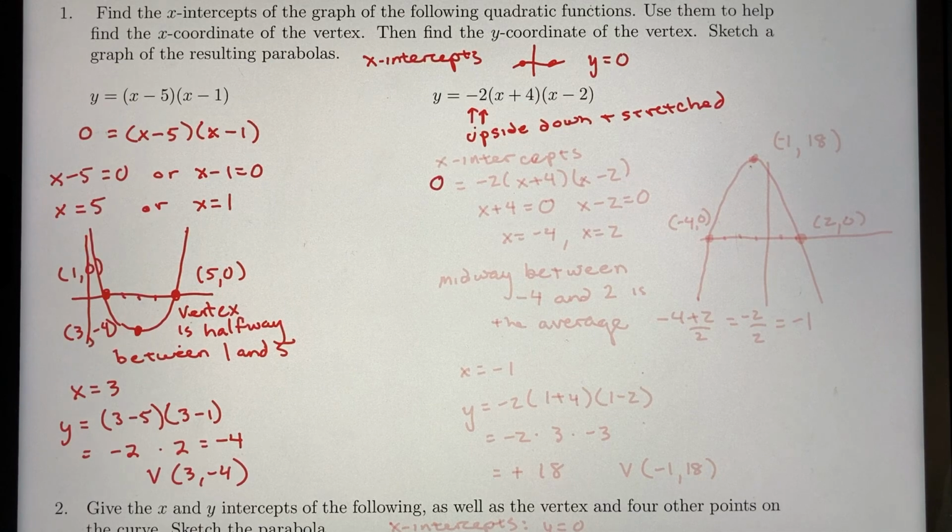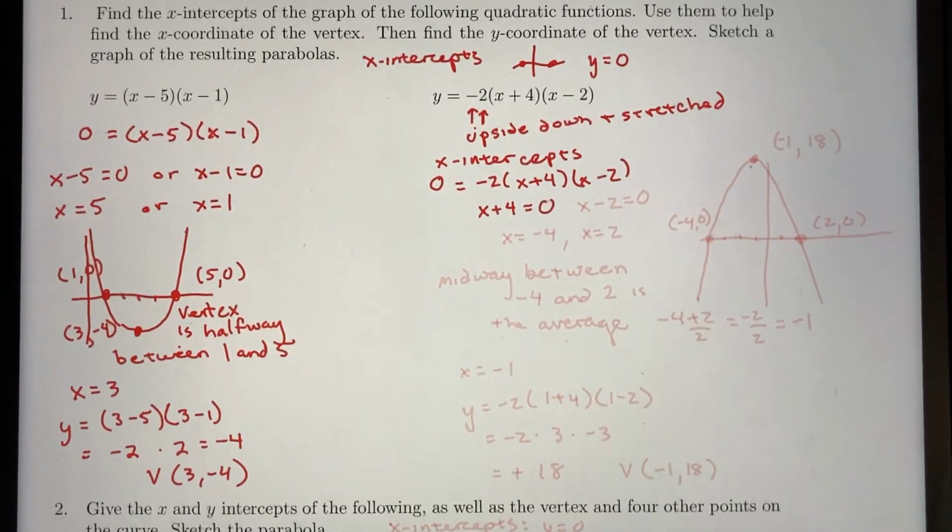So we have x-intercepts. What about negative 2? Well, negative 2 can't equal 0. And it doesn't have an x. If there was an x, if it was negative 2x, negative 2x would equal 0 when x was 0.